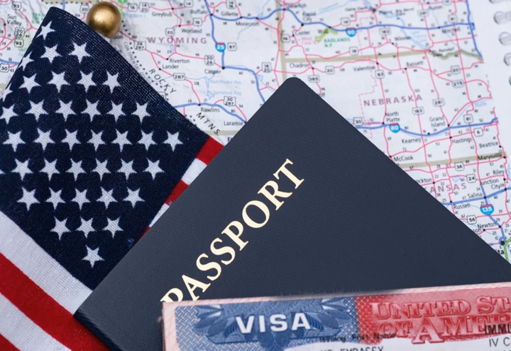Derivative U.S. citizenship, before and after the Child Citizenship Act of 2000. Derivative citizenship refers to the automatic acquisition of U.S. citizenship by a child through the naturalization of their parents, without the need for the child to undergo the naturalization process themselves. The legal framework governing derivative citizenship has evolved over time, with significant changes introduced by the Child Citizenship Act of 2000 (CCA), which became effective on February 27, 2001.